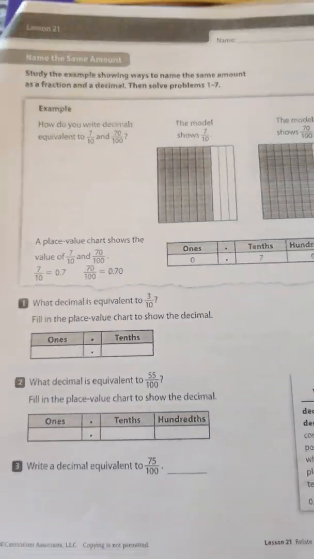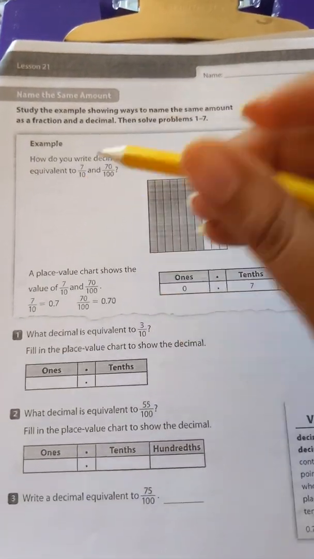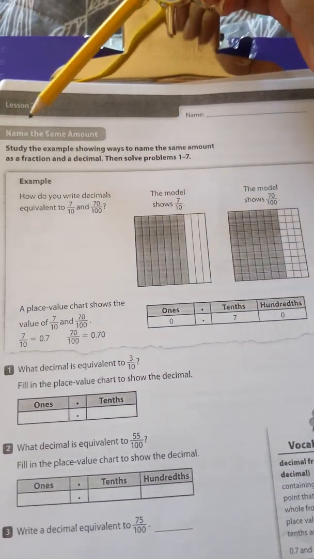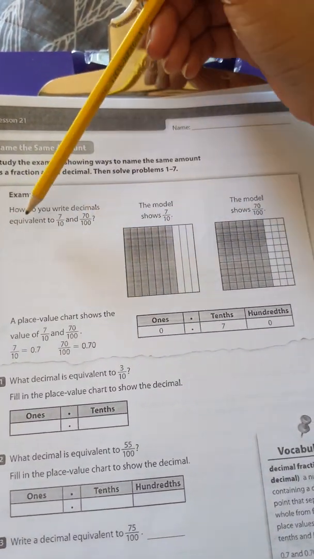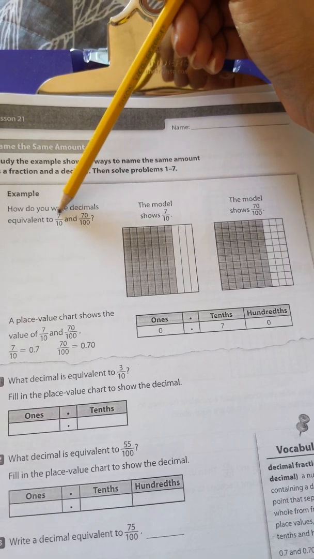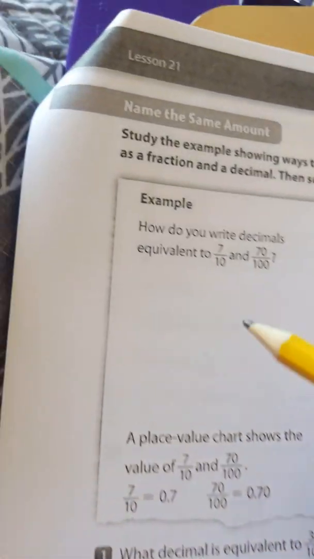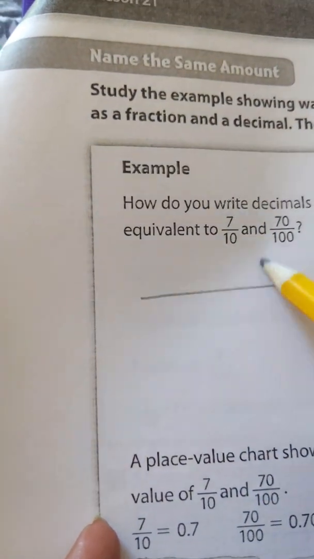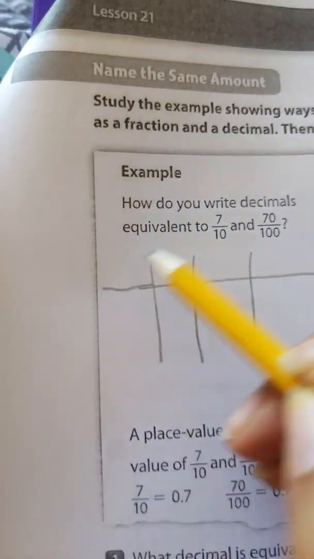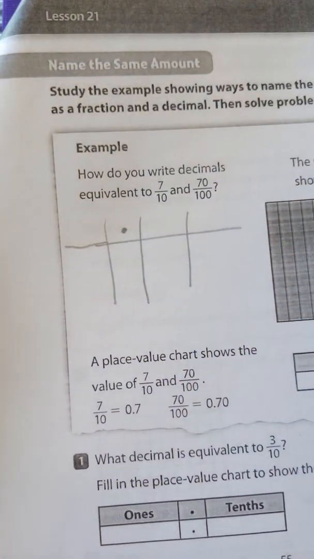All right, name the same amount. So let's see what they've got us doing up here. How do you write decimals equivalent to 7 tenths and 7 hundredths? Well, let's start out with our chart. Let's see if you remember from last week. Put in your decimal point.